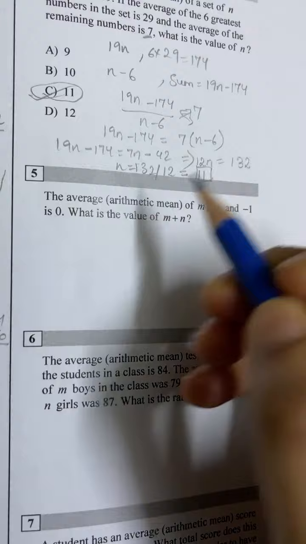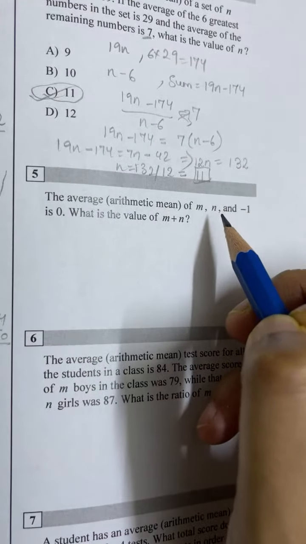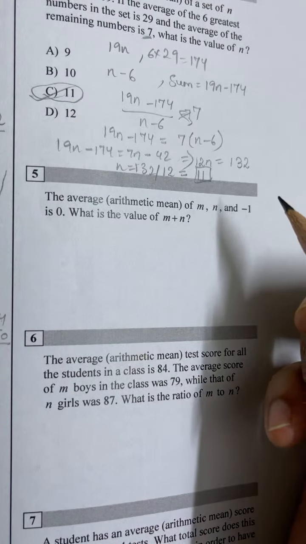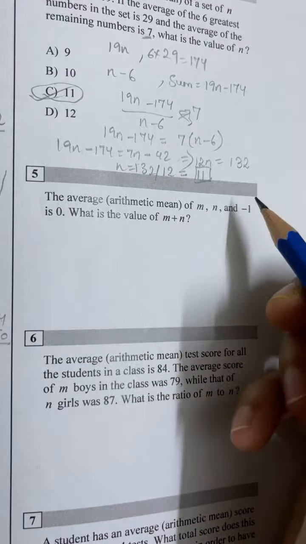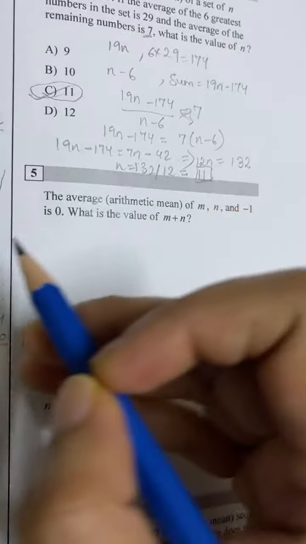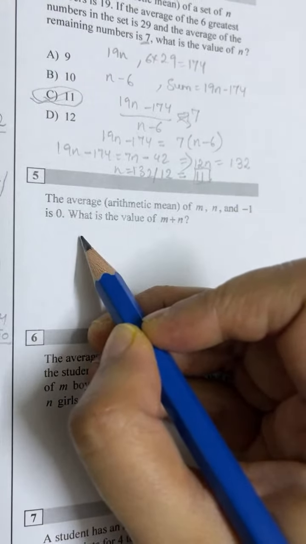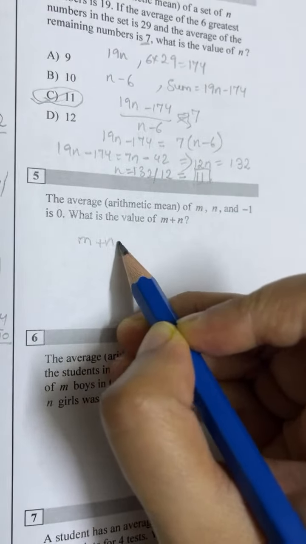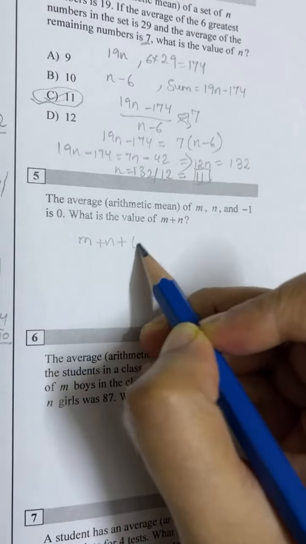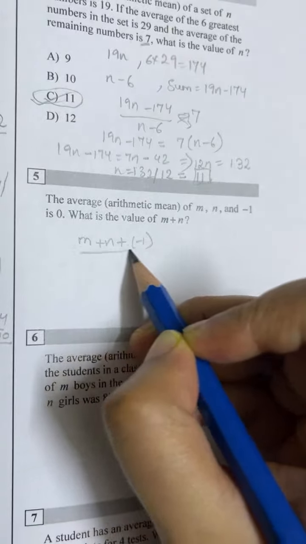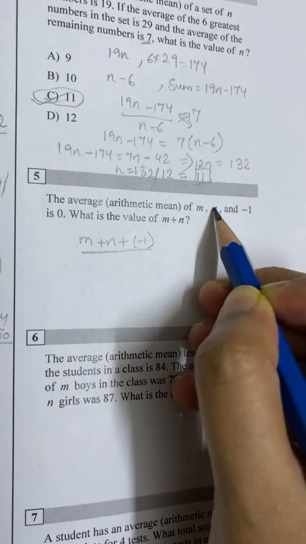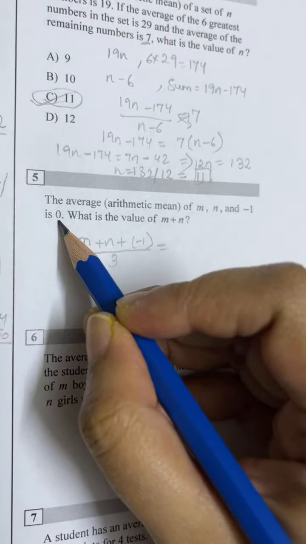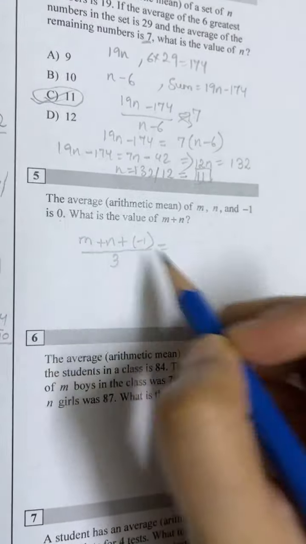Okay, the average or arithmetic mean of this. Now again, I repeatedly say that the average or arithmetic mean is the sum of all the numbers divided by the total number. So it's really simple. I'm just going to take the sum of all the numbers, m plus n plus minus 1, divided by, how many numbers are there? 1, 2, and 3. That's it. So I'm going to write down 3, which is equal to 0.